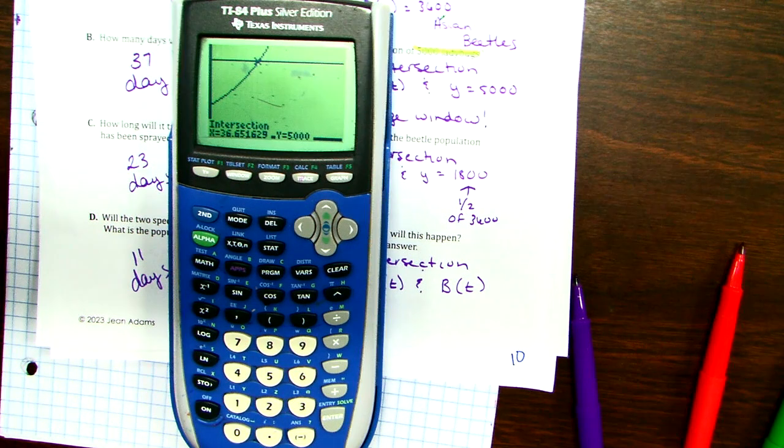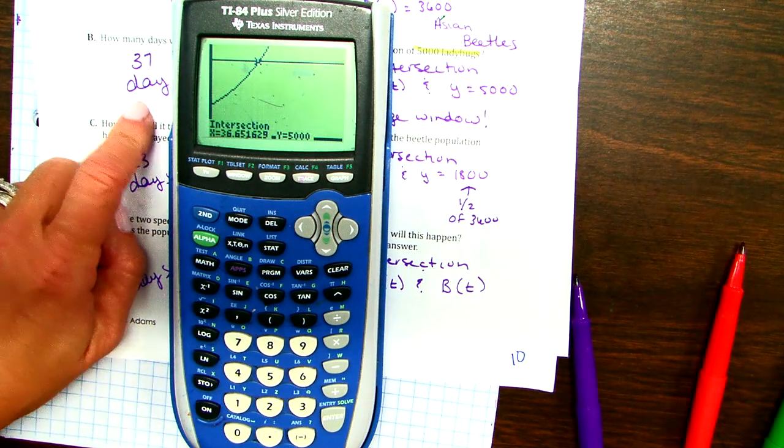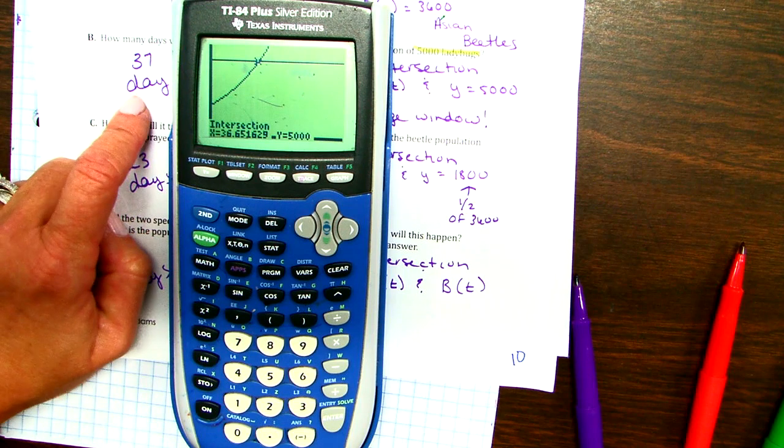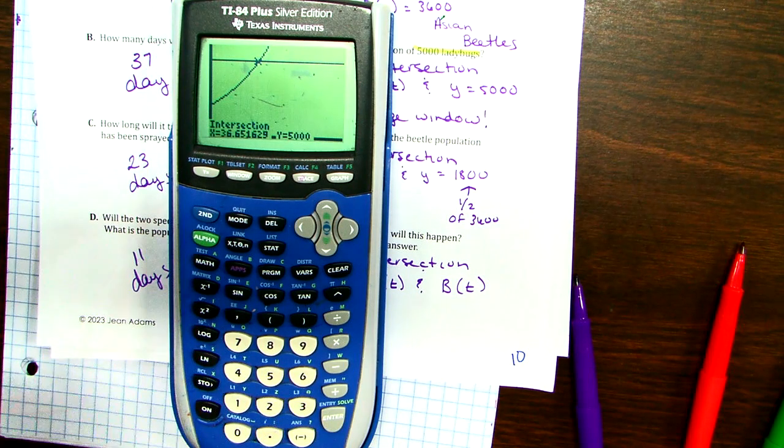So don't write your answer as a decimal, and don't use rounding rules necessarily. This would be 36 days and then part of another day, so that would be 37 days. On the 37th day is when this will happen. The day's not over, but sometime on the 37th day it happens.